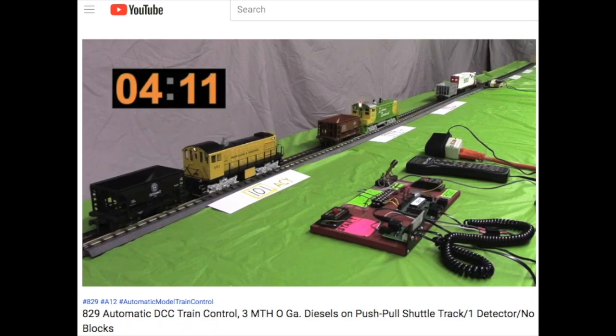Looks like we've got a forward on the way. You can see the detector went red. Now it's back to green. When that detector went red, it started executing a time delay that'll position that white locomotive at the far end of the track. It's executing about a 27-second time delay.